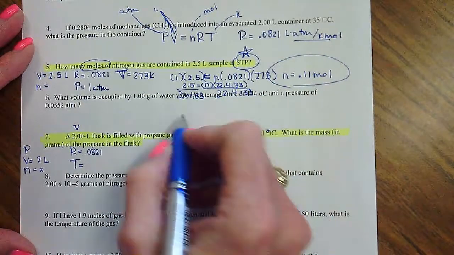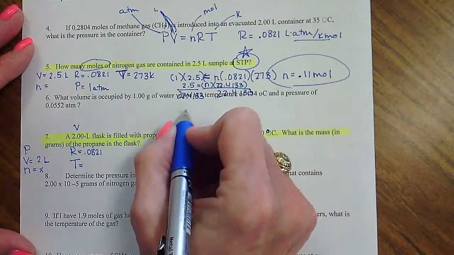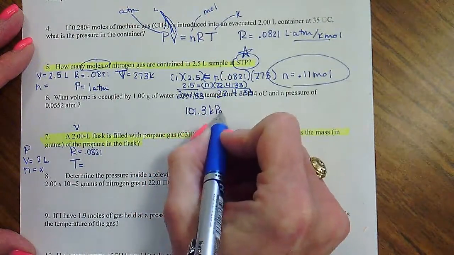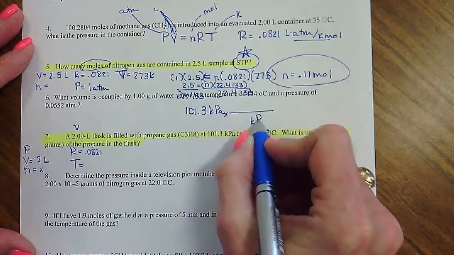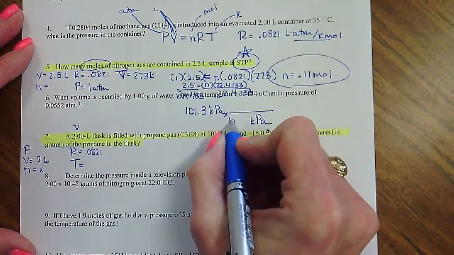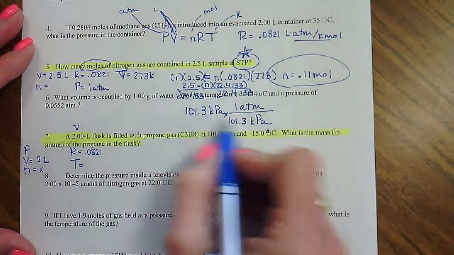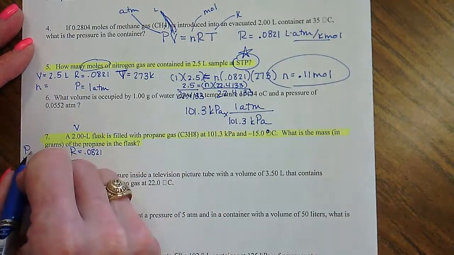So I'm going to convert 101.3 kilopascals to atmospheres. Remember that 101.3 kilopascals is 1 atm. So 101.3 kPa is just 1 atmosphere.